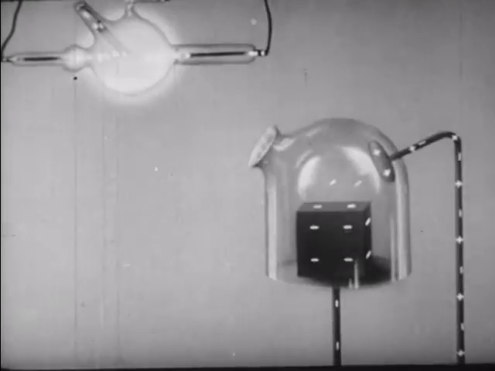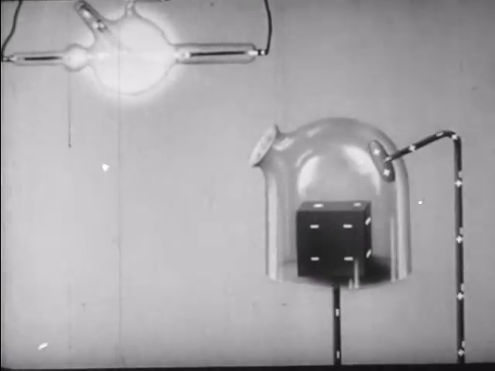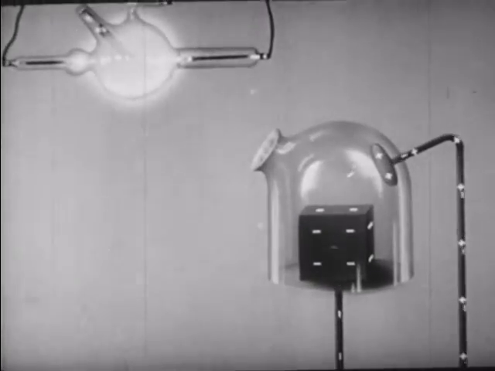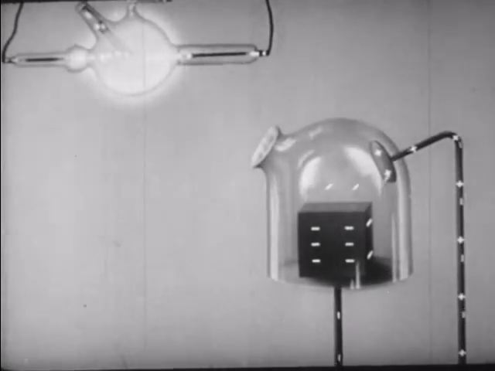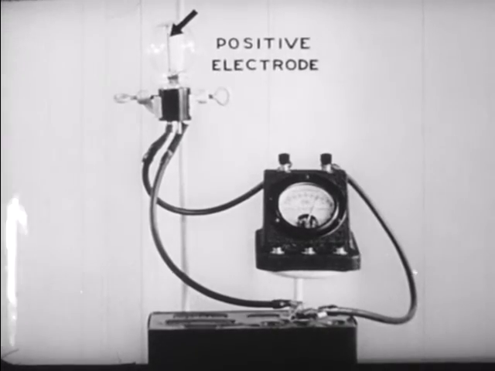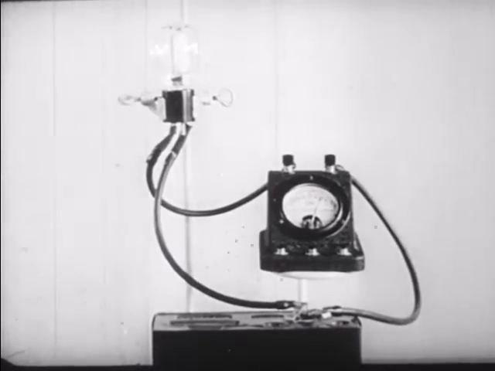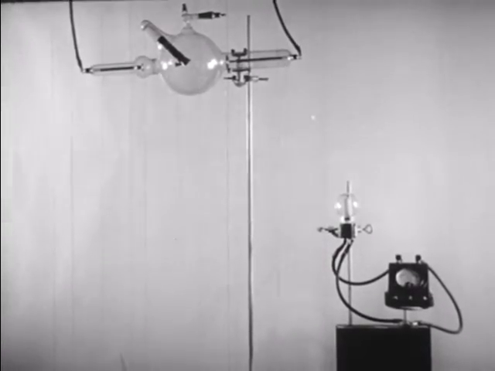If, however, we insert another electrode kept positive with respect to this piece of metal, a continuous flow of charges is produced, which may be registered as current by a galvanometer. This electron stream has the same properties as that obtained from hot filaments. This phenomenon is used in the photoelectric cell.